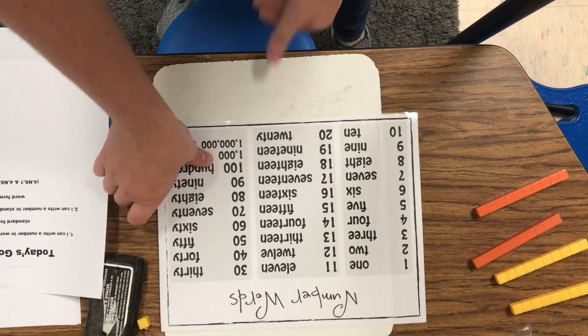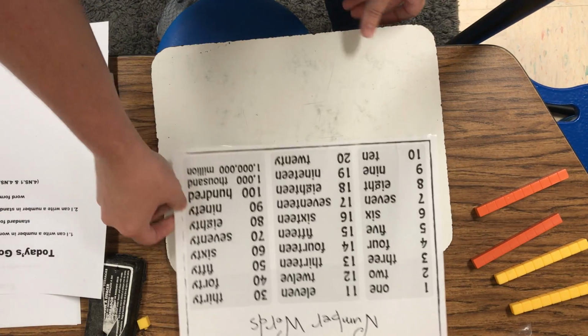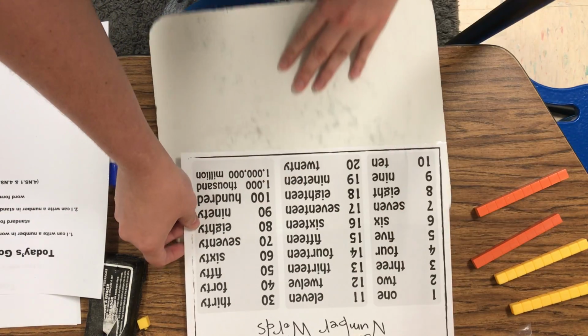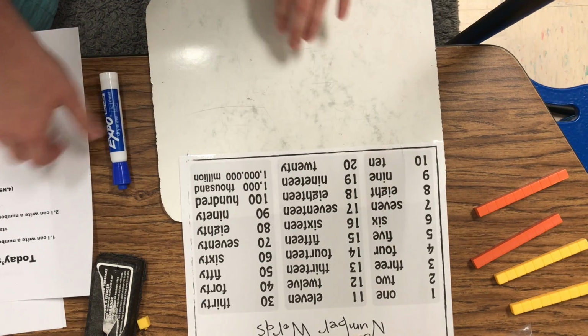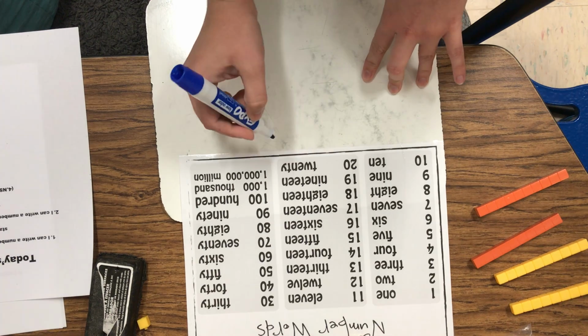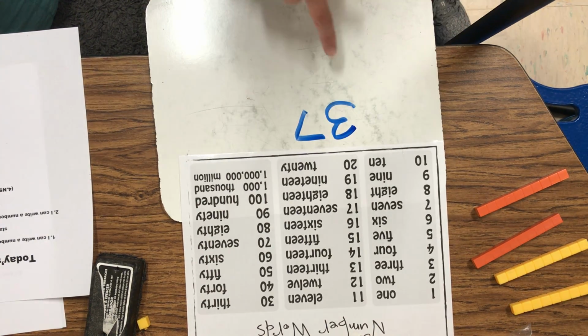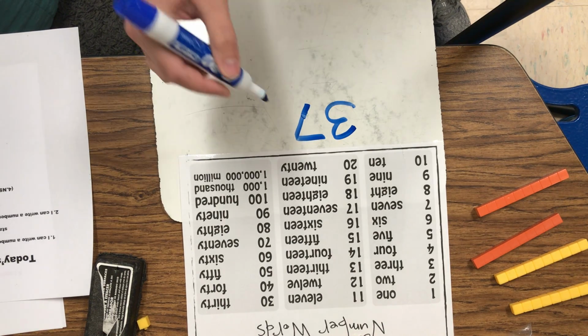So the important thing to remember when we are writing words in word form is that we are going to take the number, the standard number. So for instance, like if we had 37, okay, I say 37.